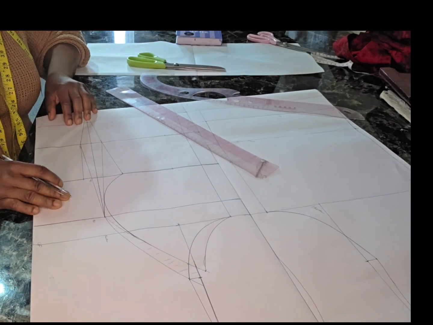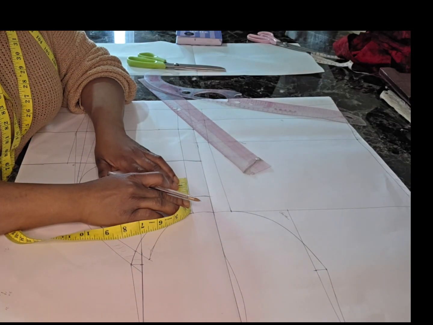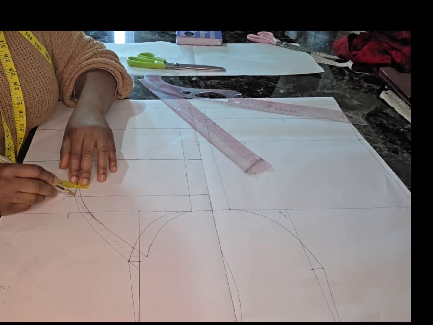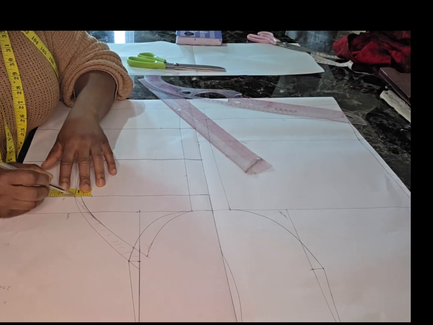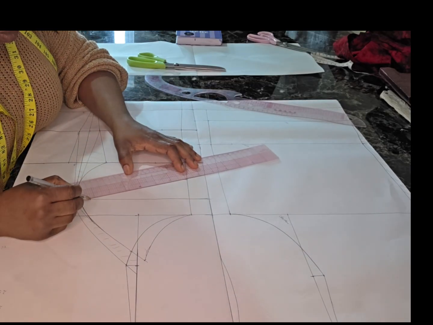Then you want to redo this part. Go out by 1 inch to connect it back to the armhole. This, by the time you're joining the two parts together, is going to blend nicely. There won't be shortage on any of the parts. And the 2 inches difference between our front and the back line, I've marked it on that part.